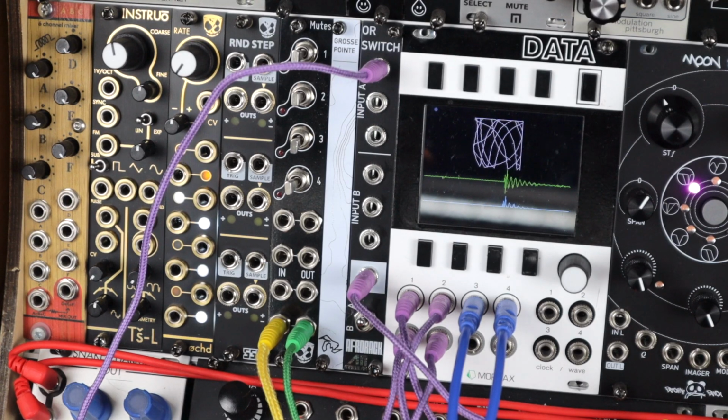So because the OR switch will half-wave rectify any signal that comes into it, we can use it as a quirky audio effect. So here's my dry beat in my mixer, and muting that and turning on the outputs of the OR switch in my mixer. It's this lovely crunchy, crispy version.